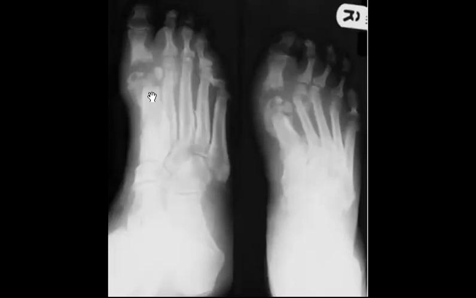Maybe the question they will ask you is what are the causes of neuropathic joint other than diabetes. So you can mention some causes like alcoholism, syringomyelia, maybe syphilis, myelomeningocele, and so on.